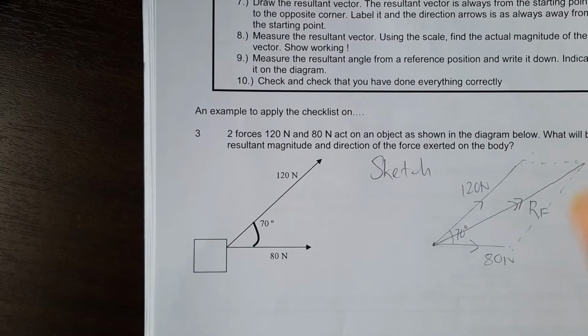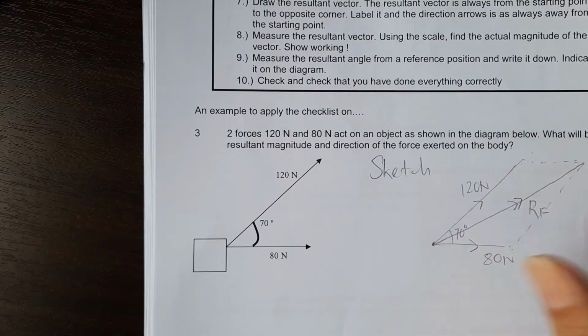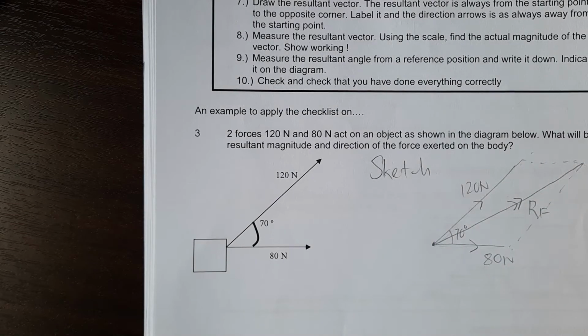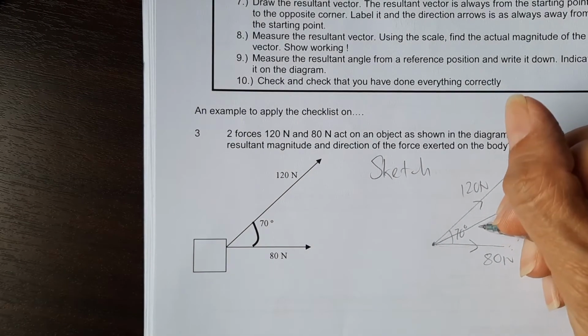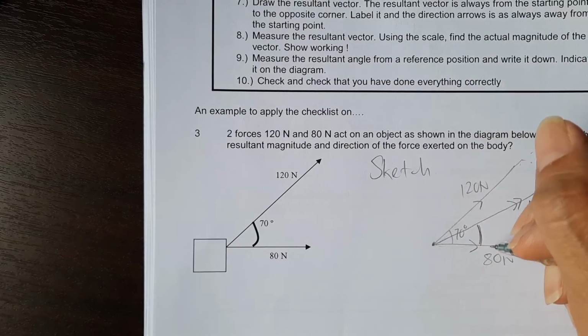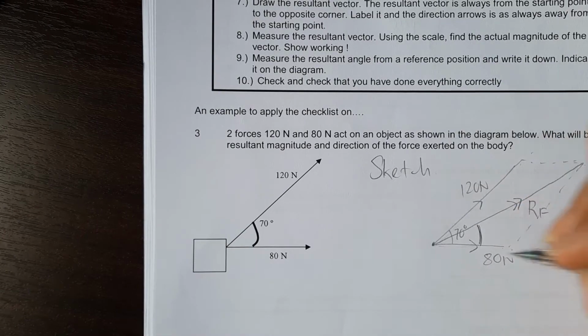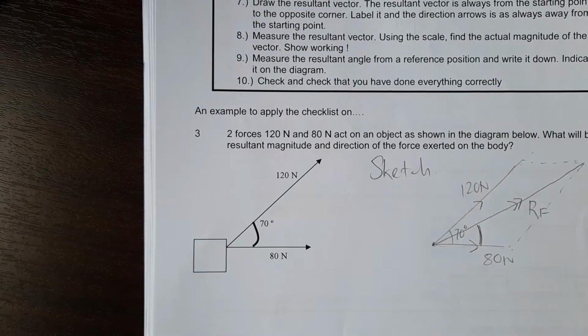Then after that, you just have to measure this length, and according to your scale, you convert it and get the magnitude of the resultant force, right? And then to get the direction, all you need to do is measure an angle, let's say this, and then state that the resultant force is how many degrees from the 80 newton force. So that's about it. It's quite easy to do, right?